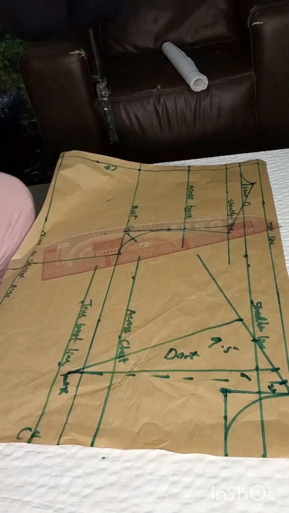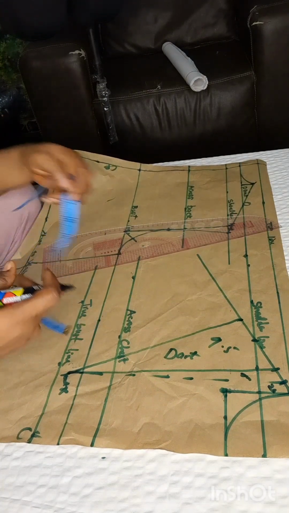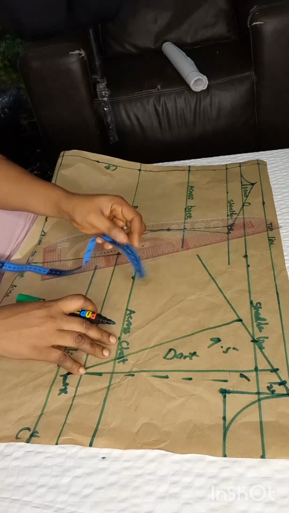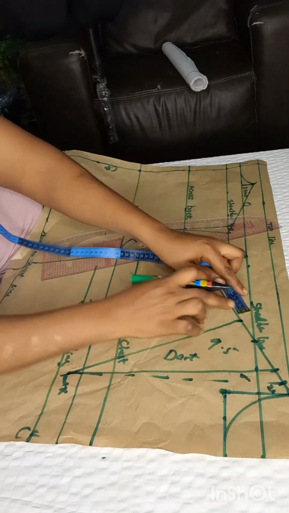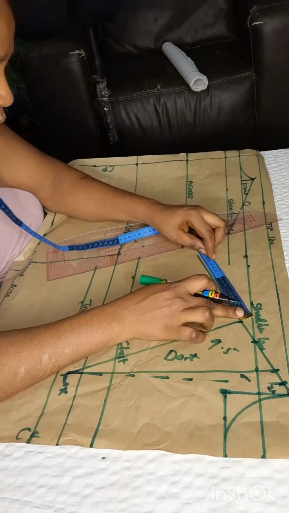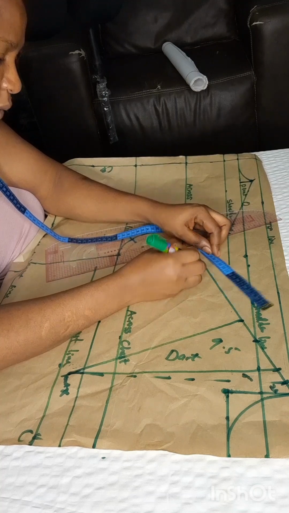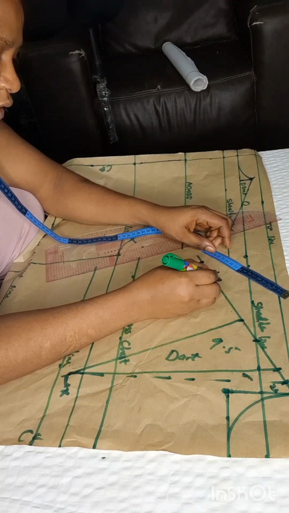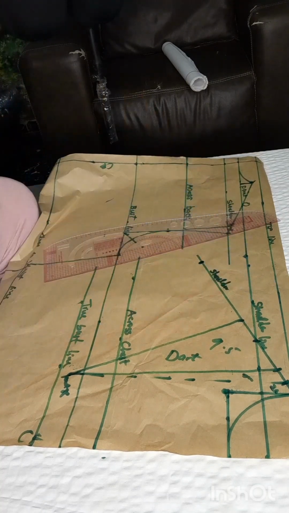Now the next thing will be, from that dart, to input our shoulder measurement, and the shoulder measurement we are working with is 15 cm. From there we are taking our 15 cm. This is where we have our 15 cm. So we'll leave it there.